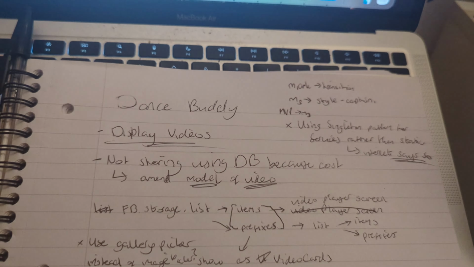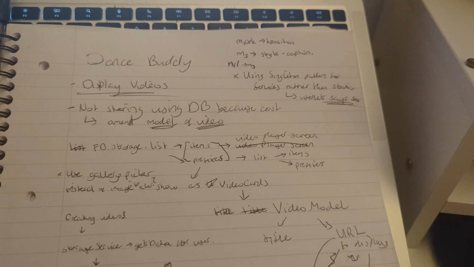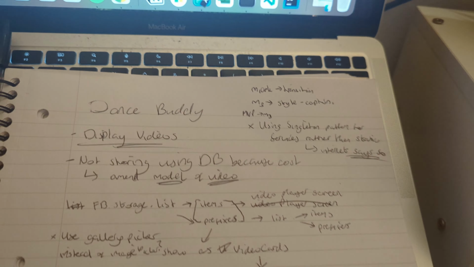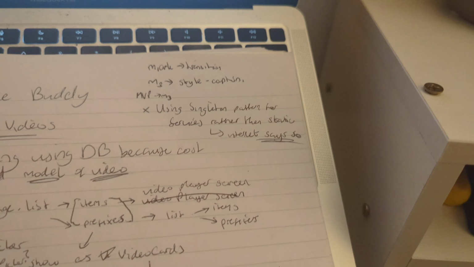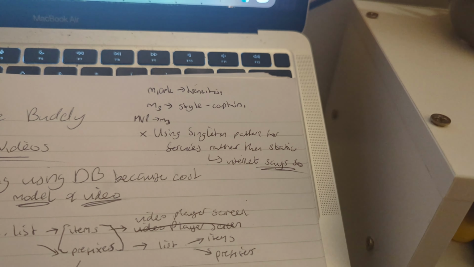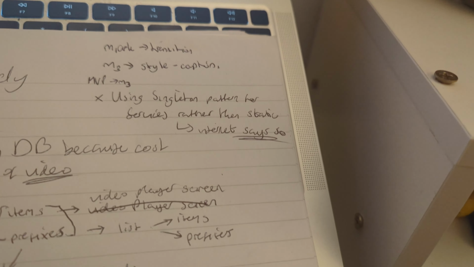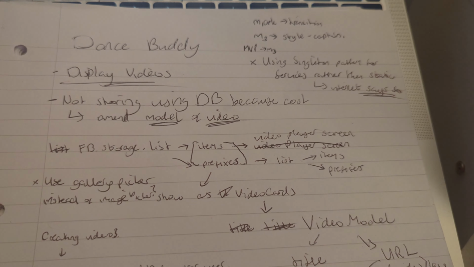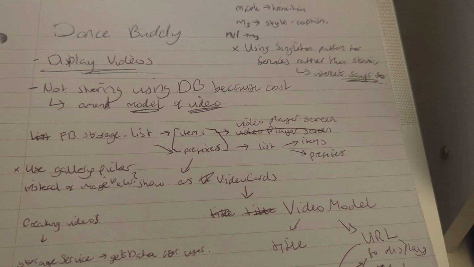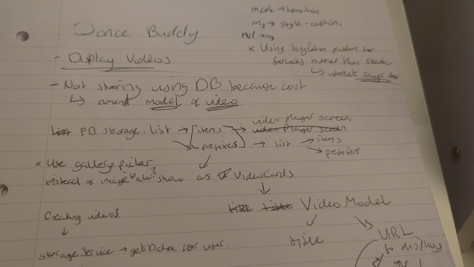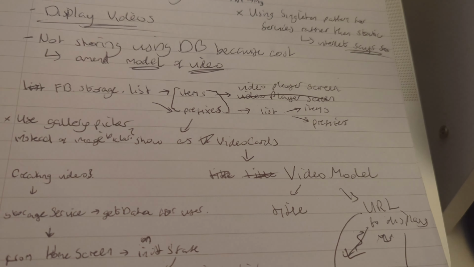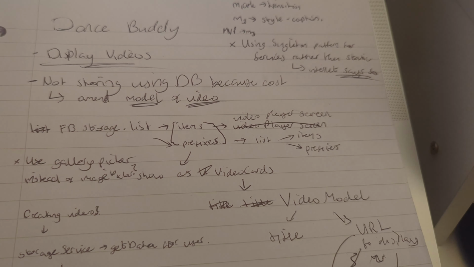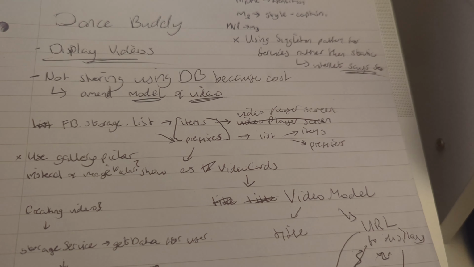I have this notebook, basically my everything notebook of just stuff, right? So DanceBuddy at the beginning, at the top there, and you can just see I just make notes on it. I'm using singleton pattern because the internet said so. When I was deciding on whether I should use a database to store some of my videos, again, just some of my logic in listing out the files within Firebase storage.